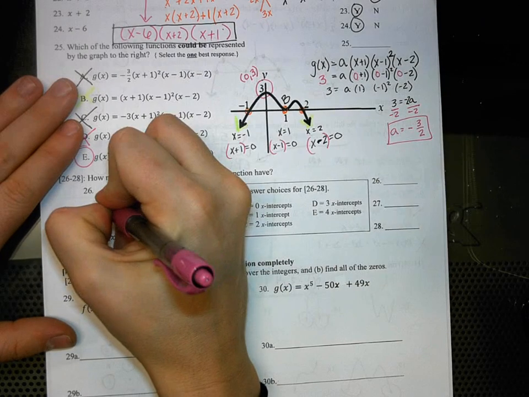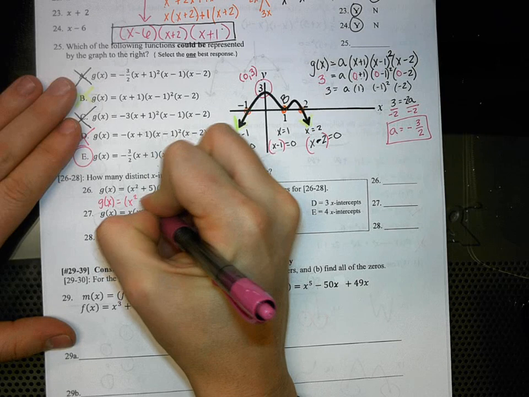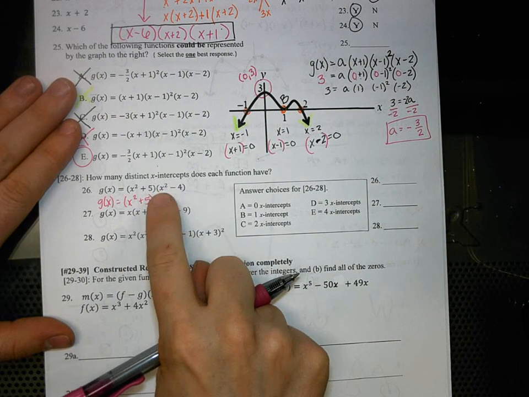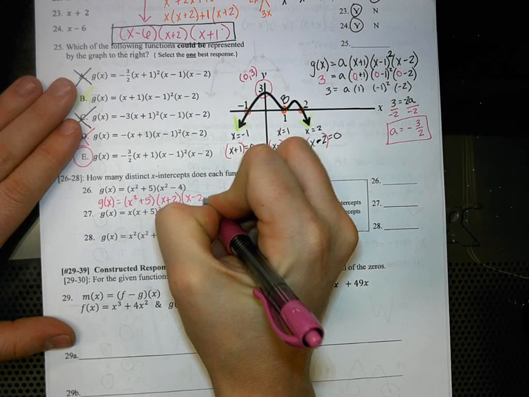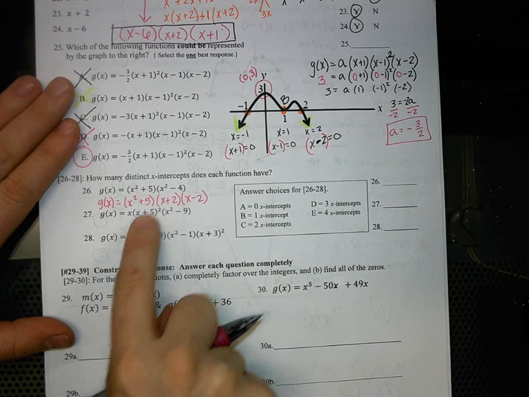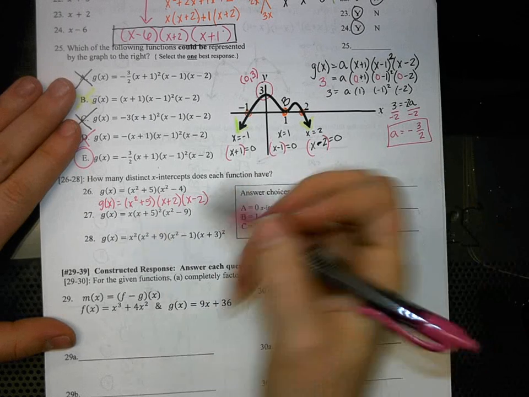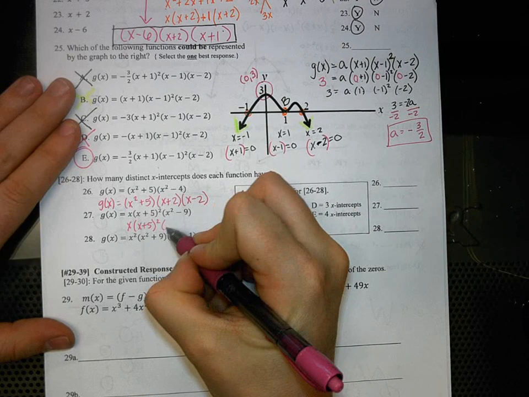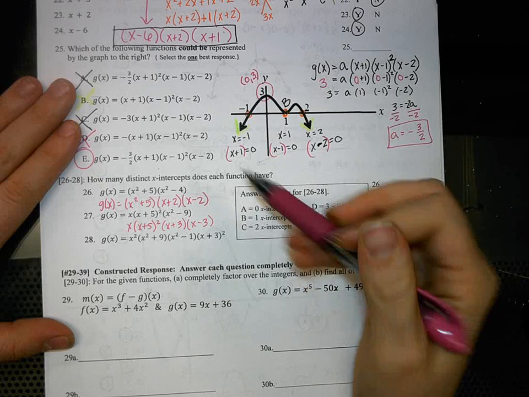So I have g of x equals x squared plus 5, which is not a difference of squares, so I can't factor that more. X squared minus 4 is a difference of squares, so that factors to x plus 2 times x minus 2. For the next one, again, x plus 5 is completely factored because it only has 1 x to the first power. But I can factor x squared minus 9 to x plus 3 times x minus 3. 3 is the square root of 9.